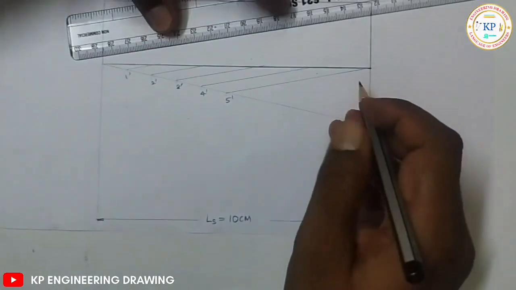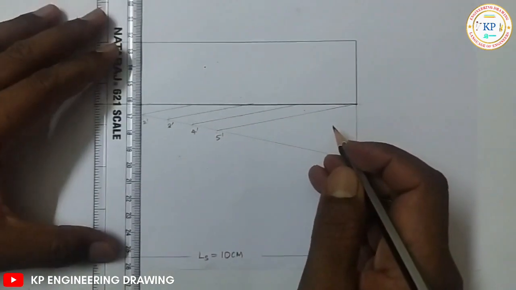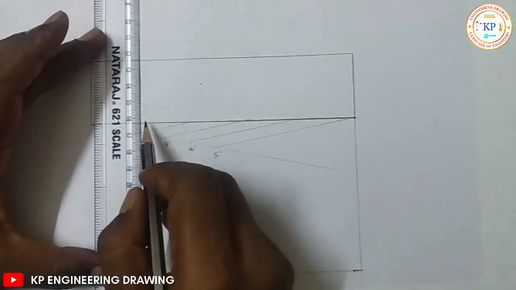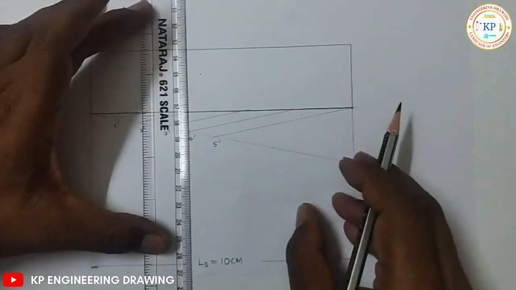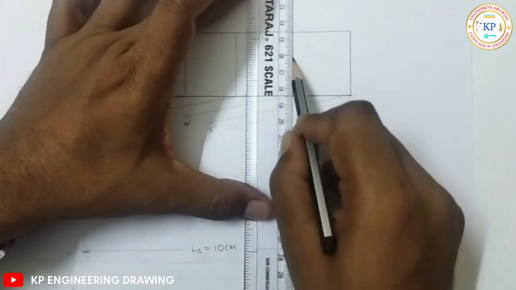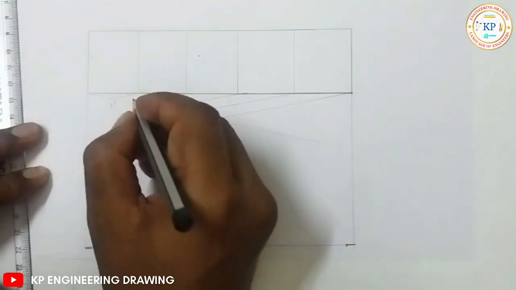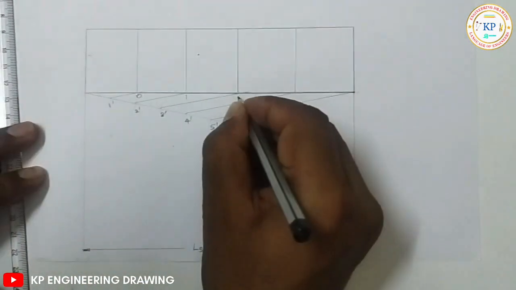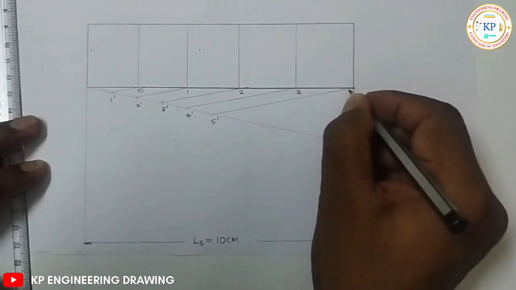Now you draw vertical lines. So mention here 0, 1, 2, 3 and 4.